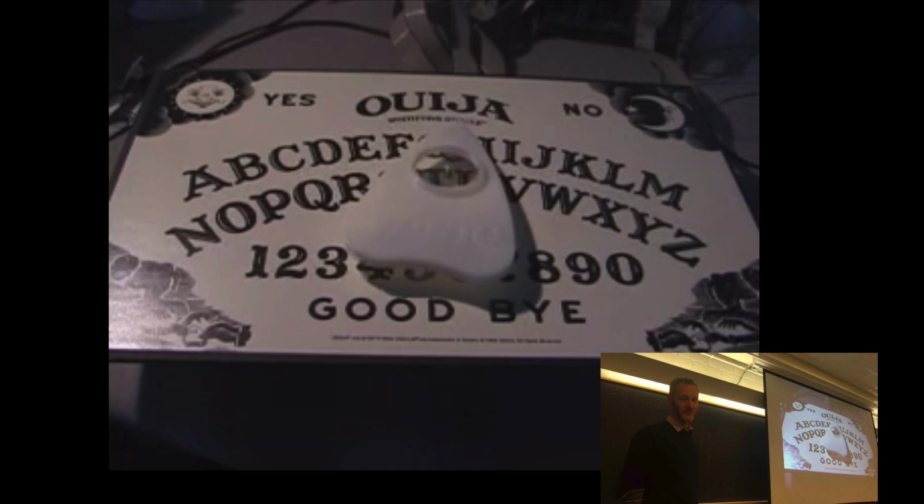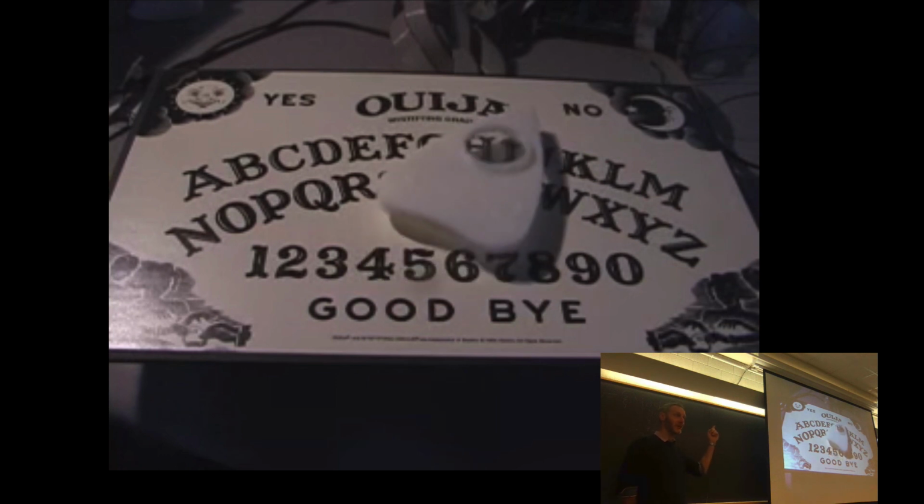The actuated workbench can be used to control the planchette in a Ouija board game. Right? That's it.